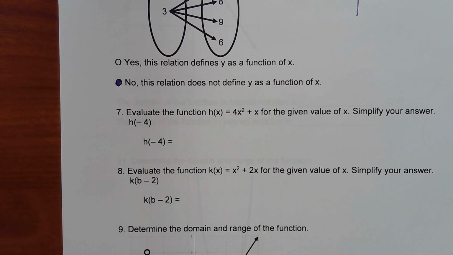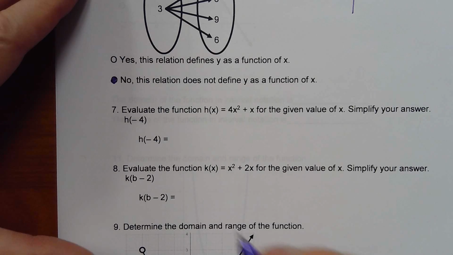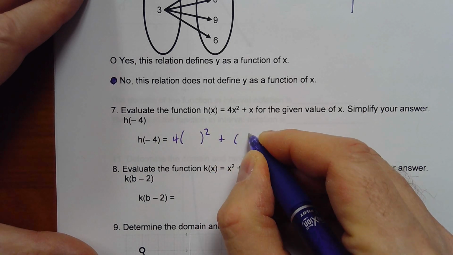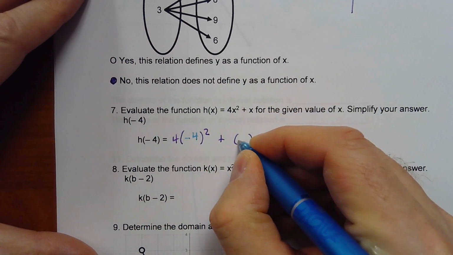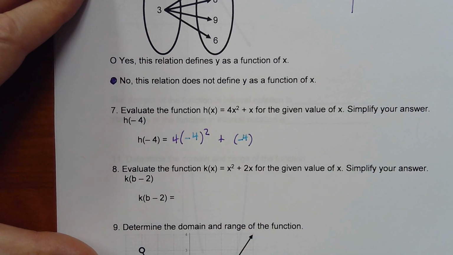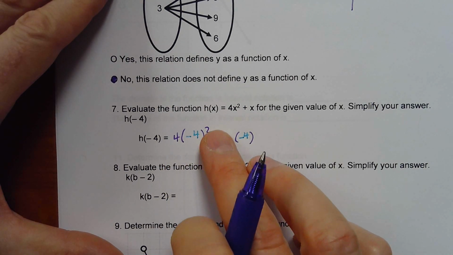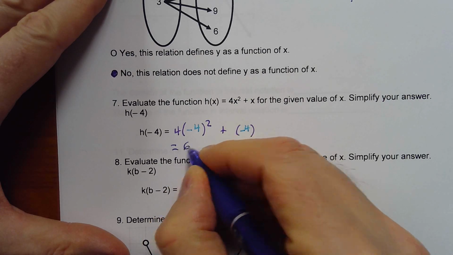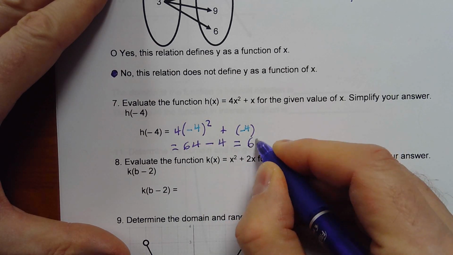Looking at number 7, we want to evaluate the function h of x equals 4x squared plus x for the given value of x. Simplify your answer. So they want us to find h of negative 4. That means wherever we see an x value, we're going to plug in negative 4. And now follow your order of operations. You can do this on your calculator if you want to. Negative 4 squared is 16. 16 times 4 would be 64. And this becomes minus 4. So our answer would be 60.